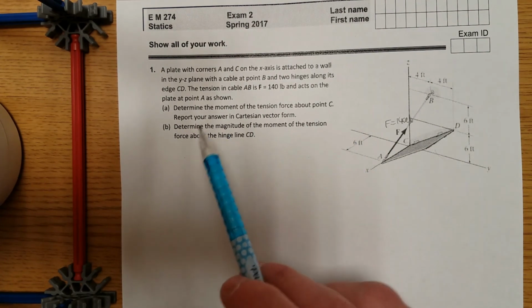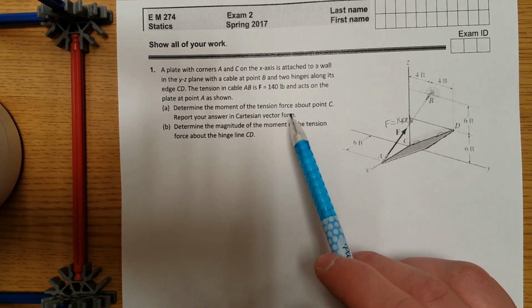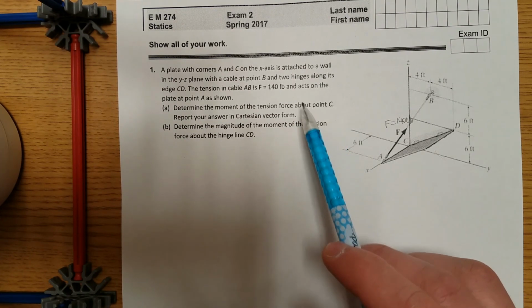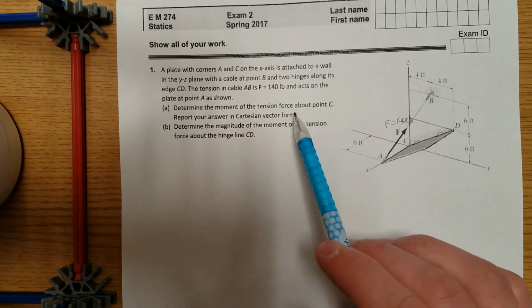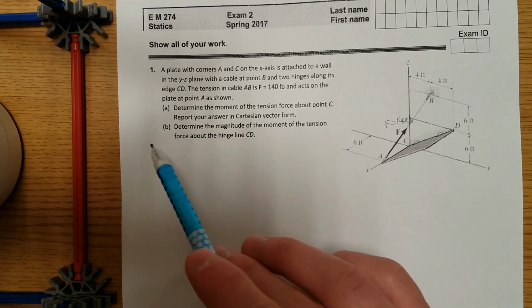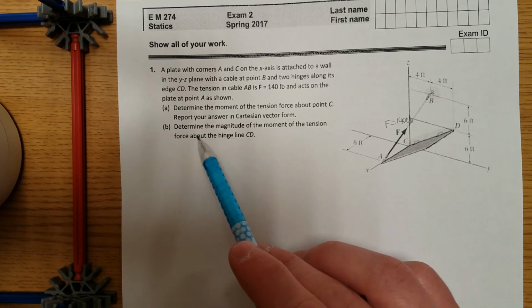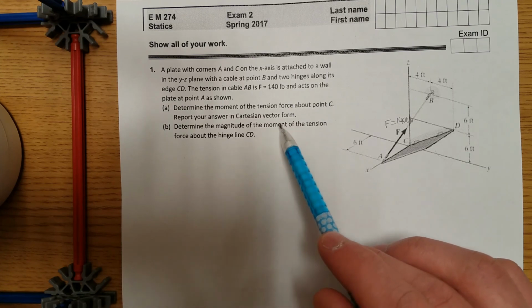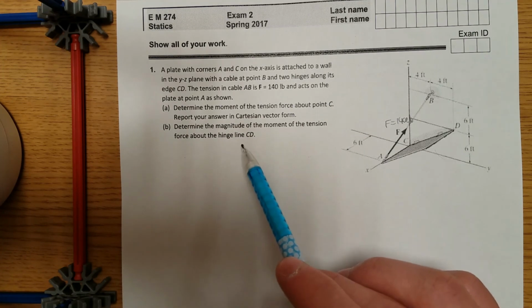So for part A, we want to determine the moment of the tension force about point C, and then we want to report that answer in Cartesian vector form. And then for part B, we want to determine the magnitude of the moment of the tension force about the hinge line CD.